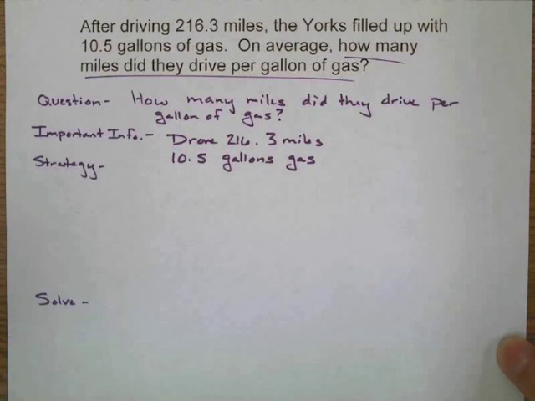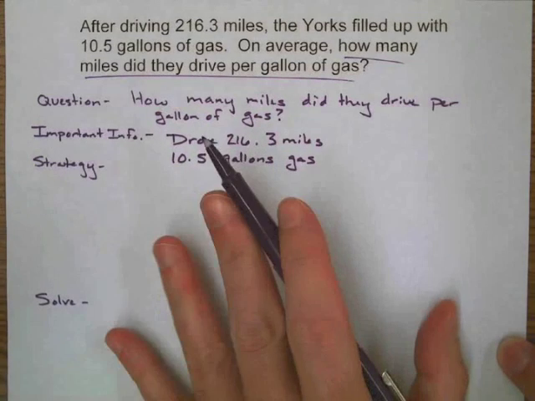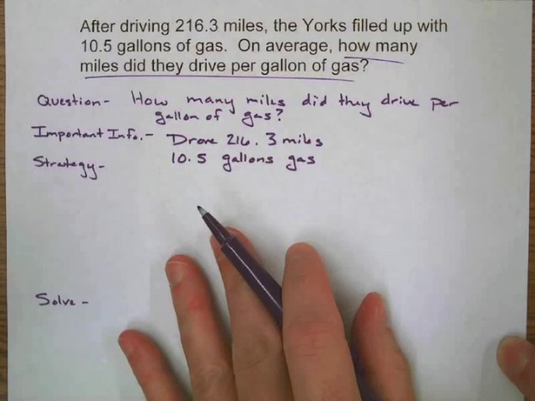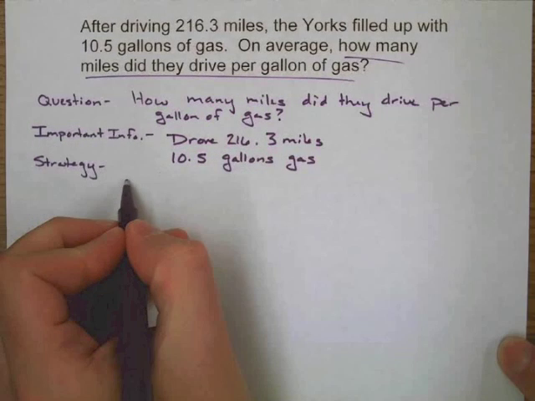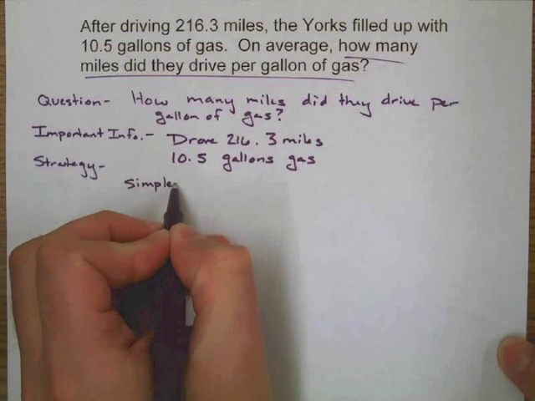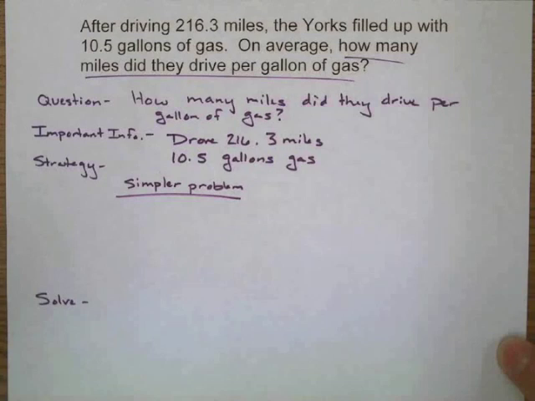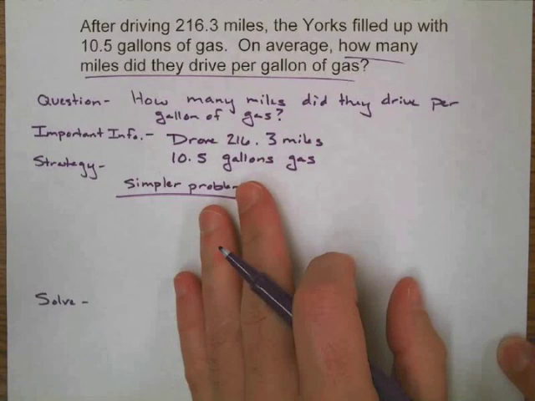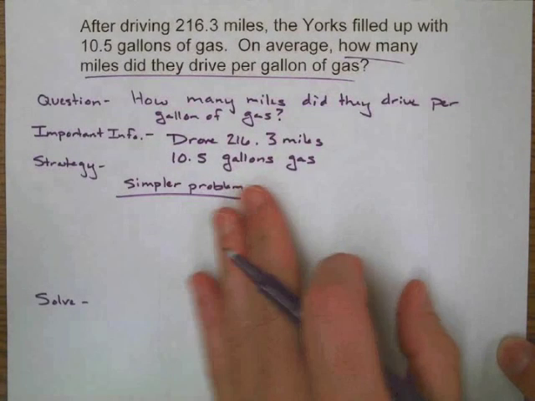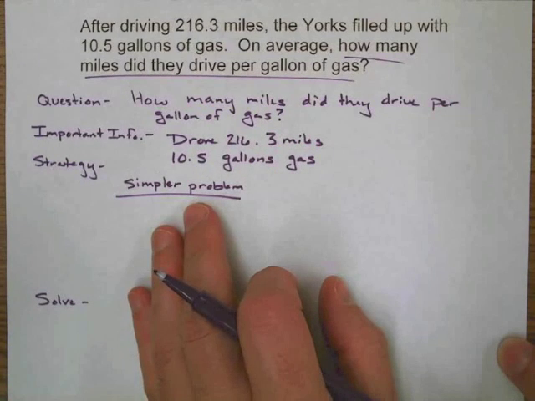Now I want to determine my strategy. Well, these numbers here are not the easiest to work with. So I think I'm going to look at solving a simpler problem first. That's my strategy. Solving a simpler problem using numbers that I feel more comfortable with can oftentimes help me use the same steps with more challenging numbers. So let's see if I can figure out what I need to do here.